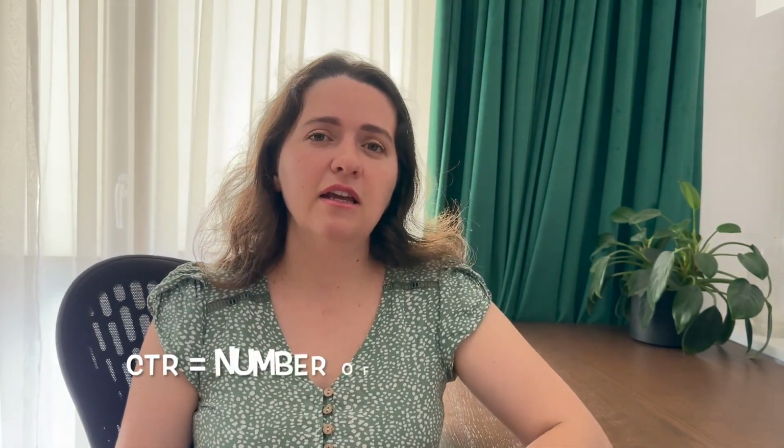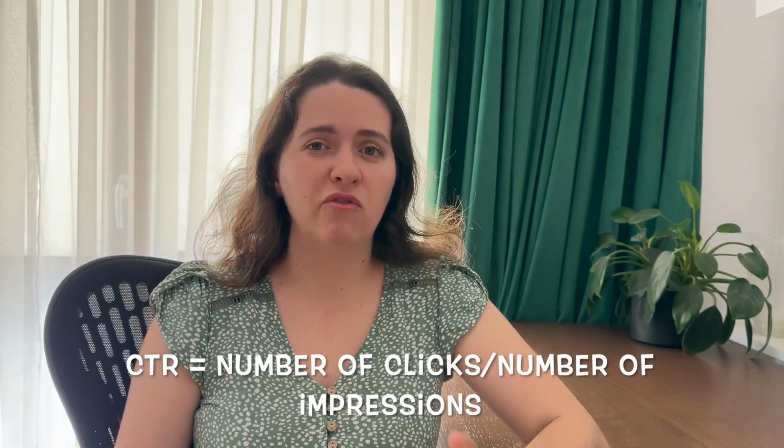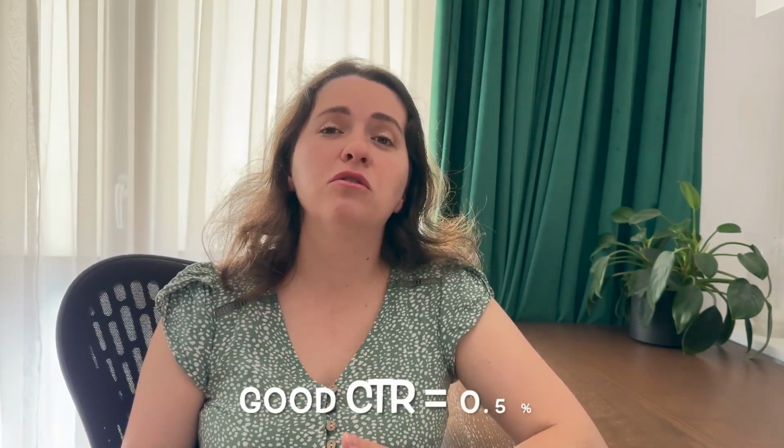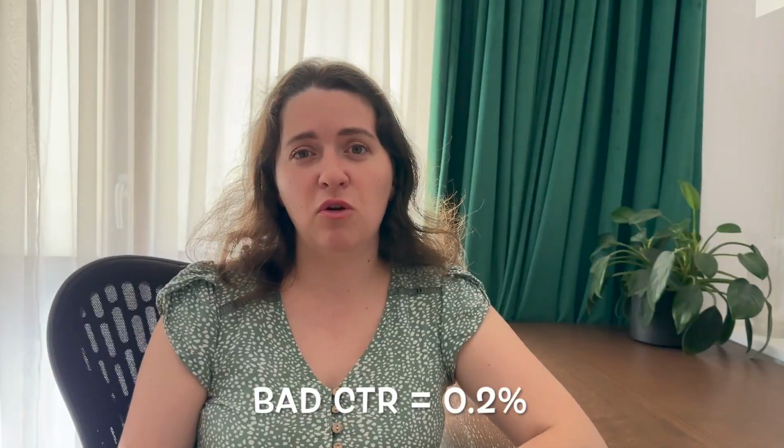Okay, so now I will explain to you what the click-through rate is. The click-through rate is the number of clicks divided by the number of impressions. So if 100 people see your listing and only 5 click on it, then this is a 5% click-through rate. In my opinion, a good click-through rate on Amazon is around 0.5% and bad is around 0.2%.